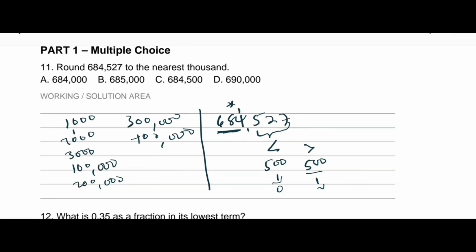So in this case, we are being told 684,527. When you look at 527, it is more than 500. So the whole of the 527 will become 1, and we add it to the 684. So now when we do that, we are going to get 685,000. So the answer is B. Do you understand?